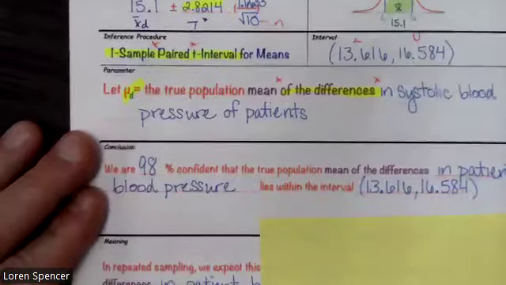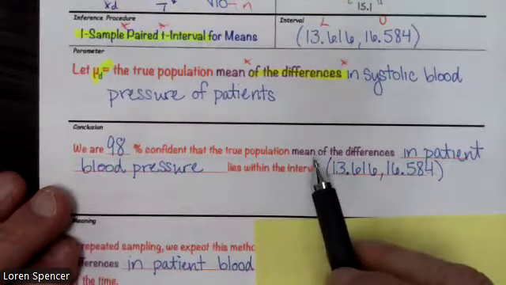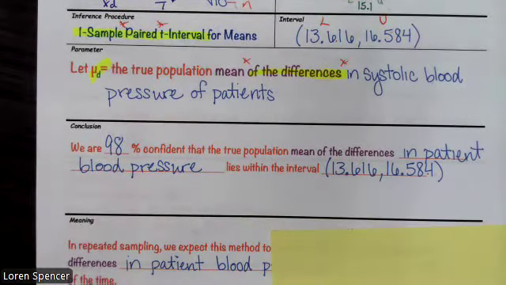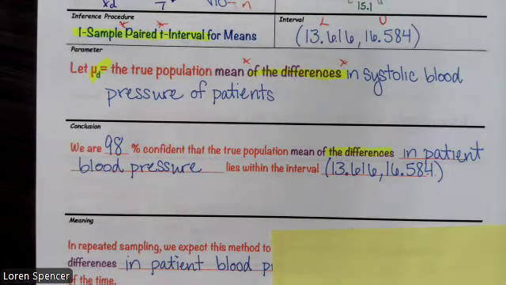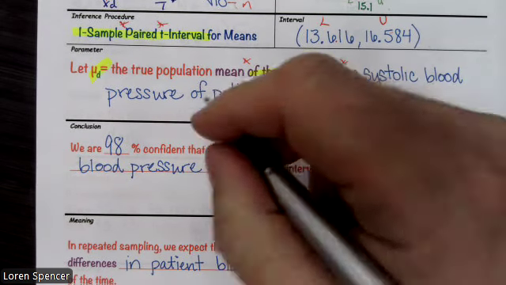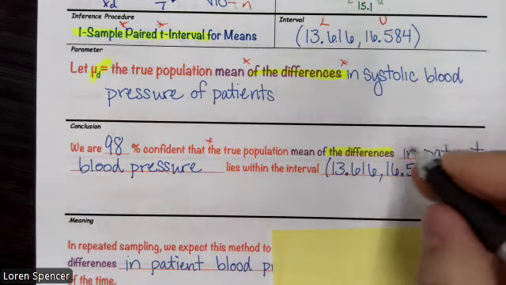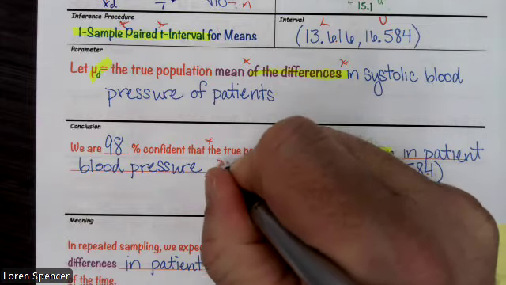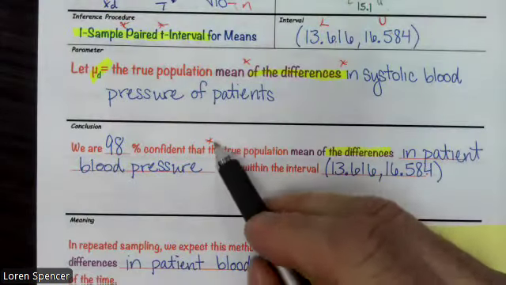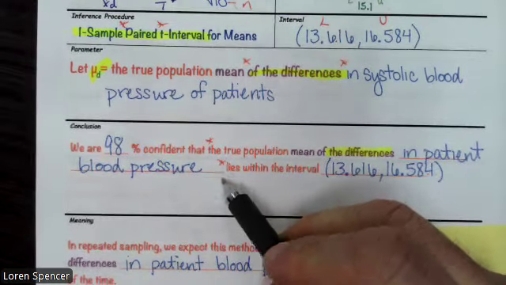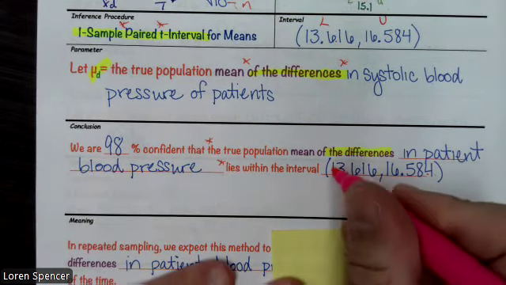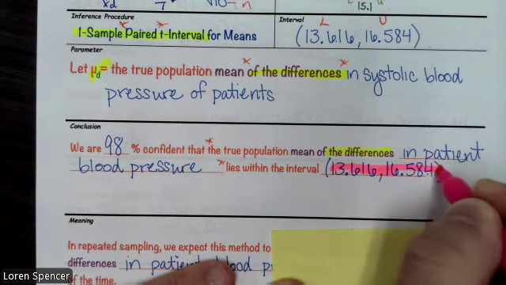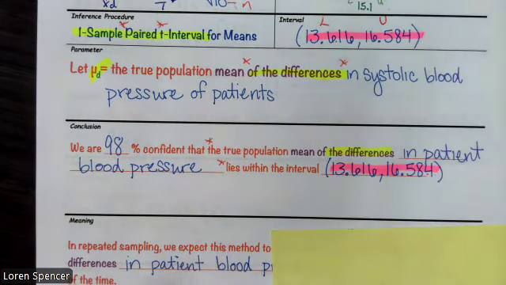So finally, what are we? We are 98% confident the true population mean of the differences, there's that phrase again, in patient blood pressure. This is just a restatement of the parameter. That lies within the interval 13.616 to 16.584, and we know that this was also given up there.